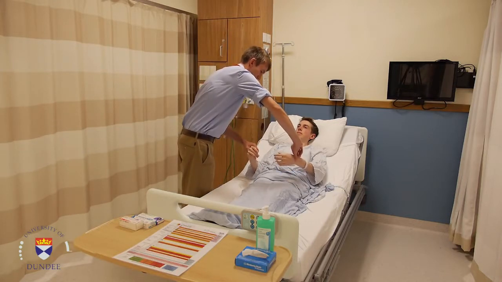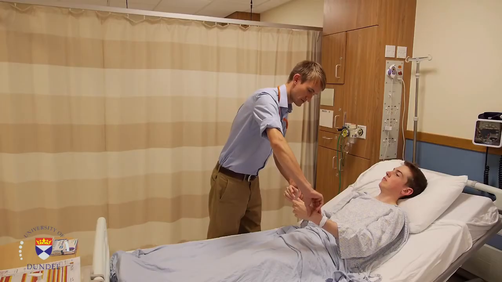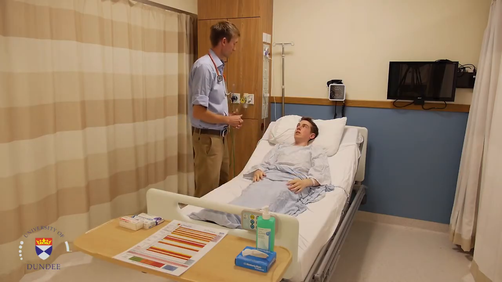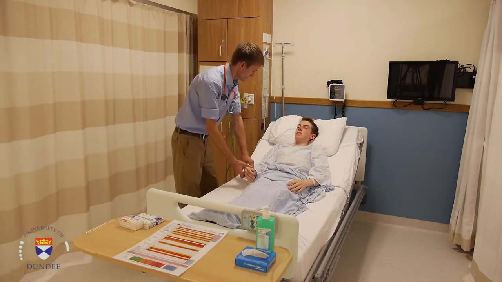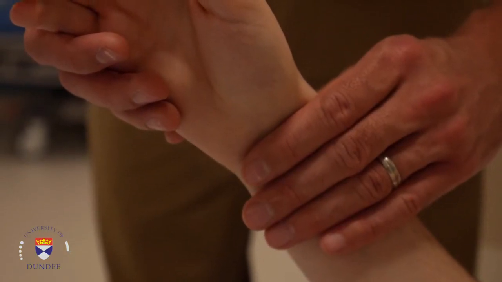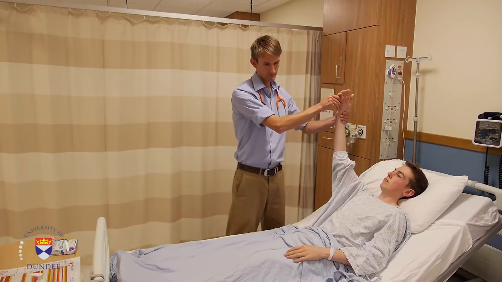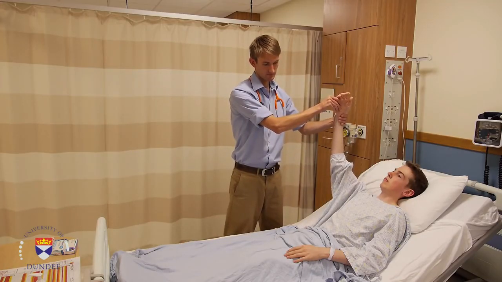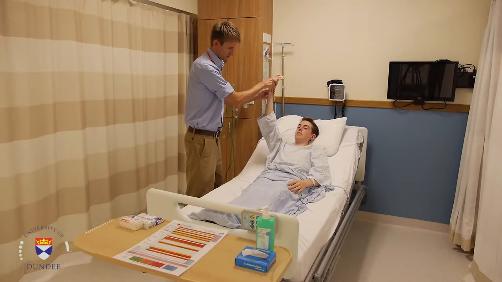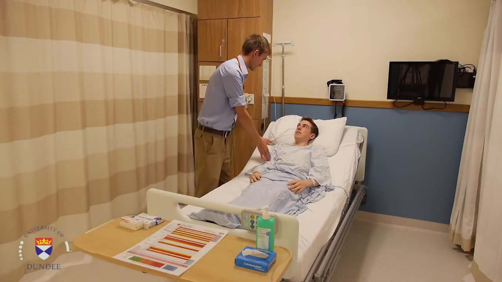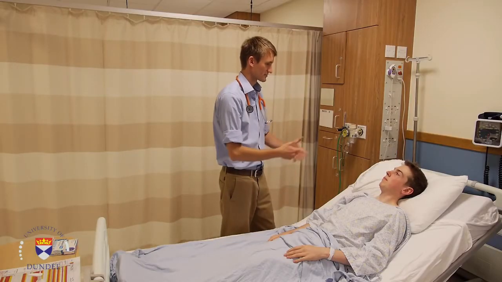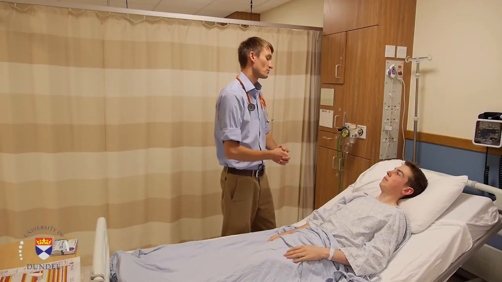Check for delay between right and left by feeling both radial pulses simultaneously. Verify that the patient has no pain or immobility of the shoulder before testing for a collapsing pulse. Place all fingers of one hand over the wrist and raise the patient's arm into the air. Note if you feel a bounding pulse in your fingers. At this point, you should also check the blood pressure before continuing to inspect the face.